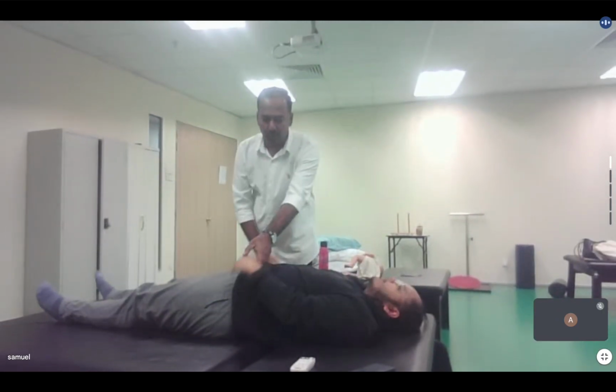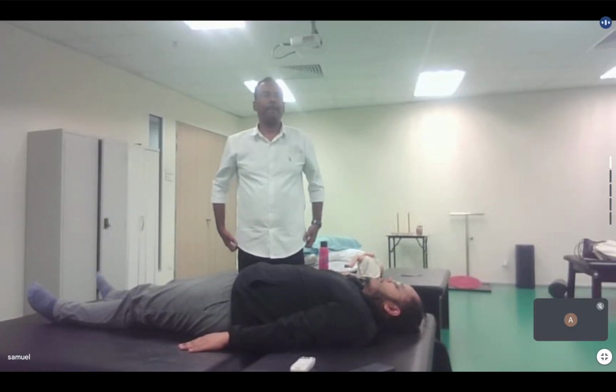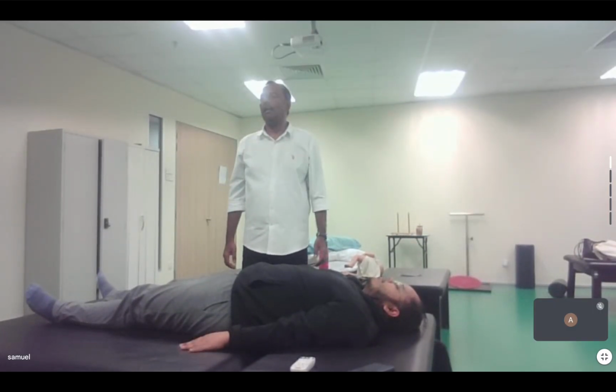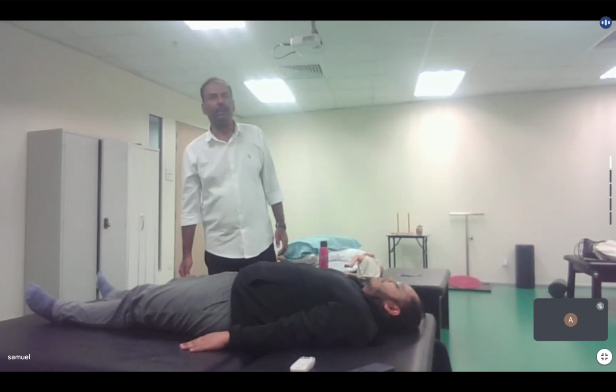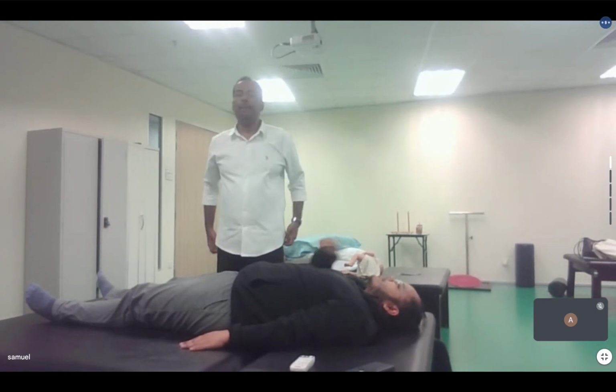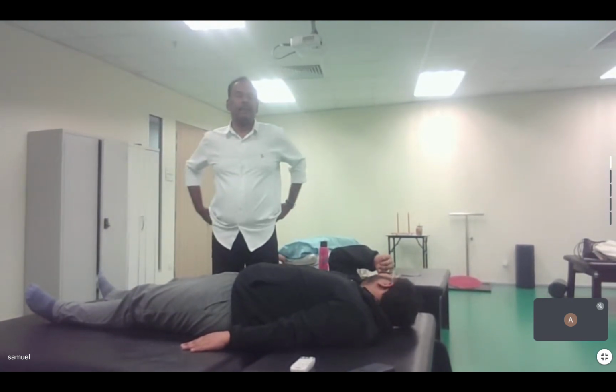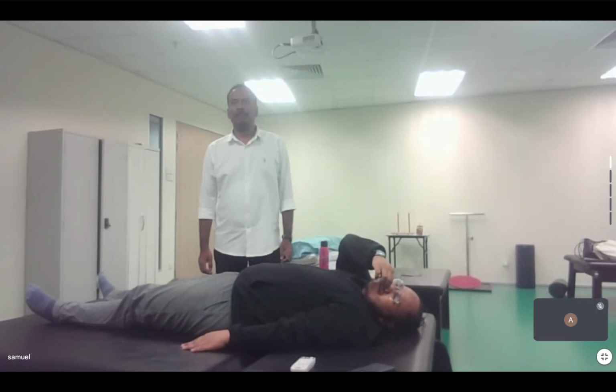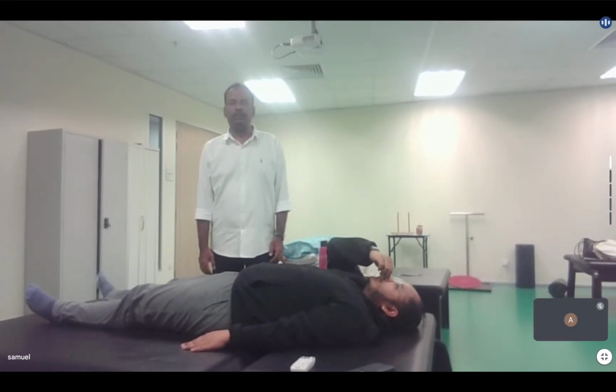in supine can cause increased tone. Why? 10 marks if you say that. Why we don't put them in supine in a neurological patient?